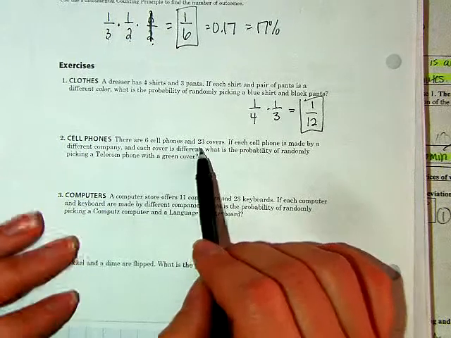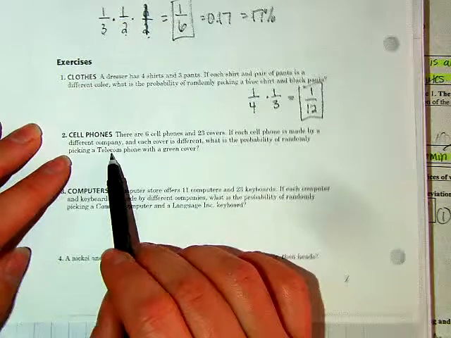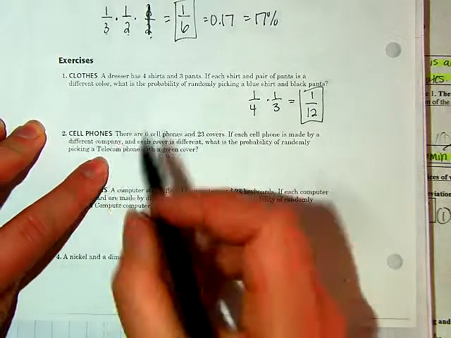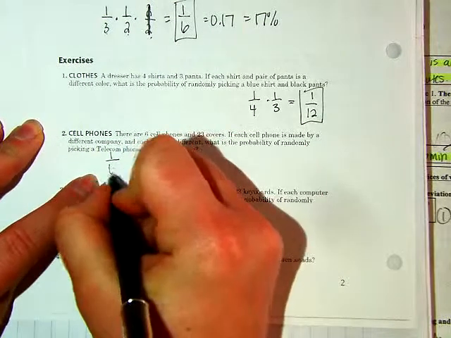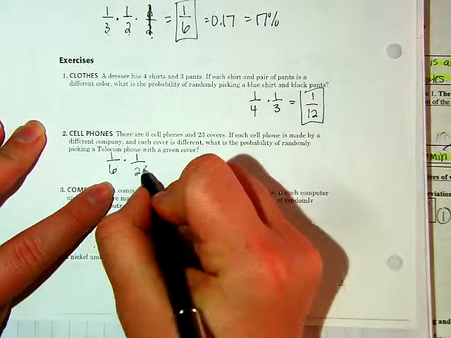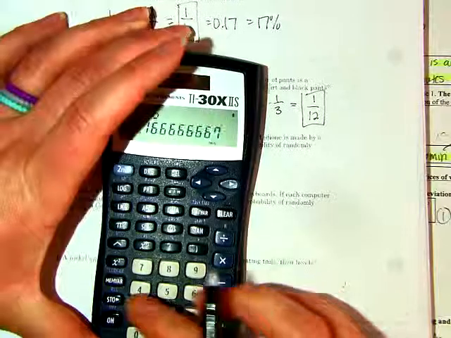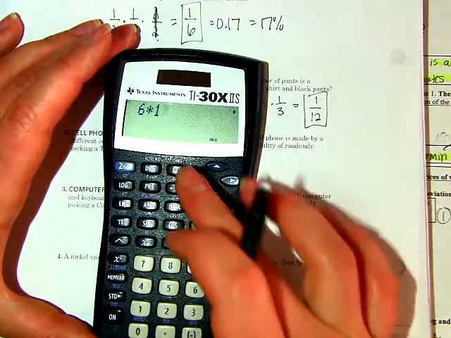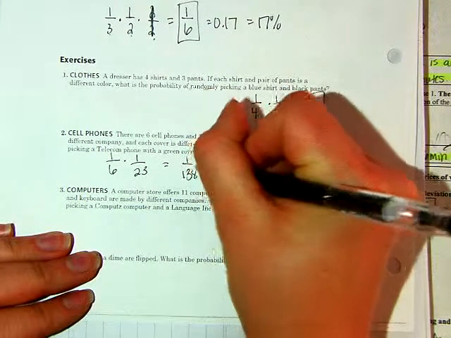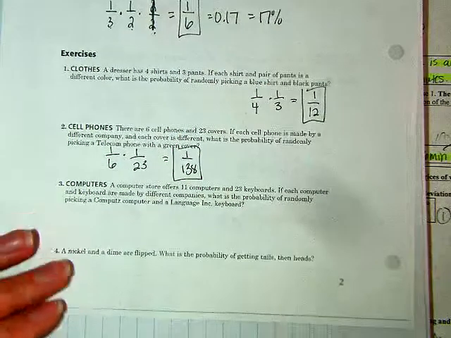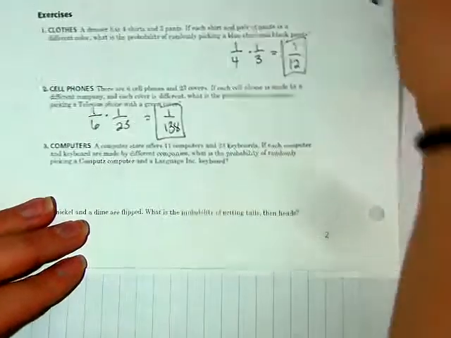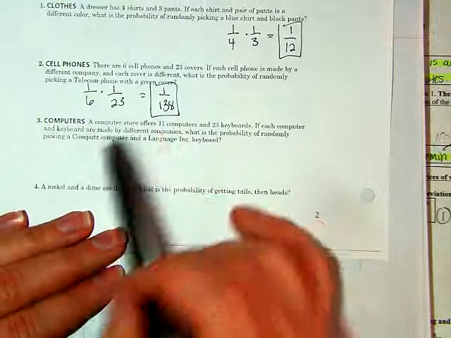There's 6 cell phones and 23 covers. If each cell phone is made by a different company and each cover is different, what is the probability of randomly selecting a Telecom phone? So that's 1 Telecom out of 6 cell phones and 1 green cover out of 23 covers. So we have 1 over 6 times 23, 1 out of 138. It's going to be a very small chance, but I've seen smaller, like the odds of winning the lottery or getting a 29-hand in cribbage.